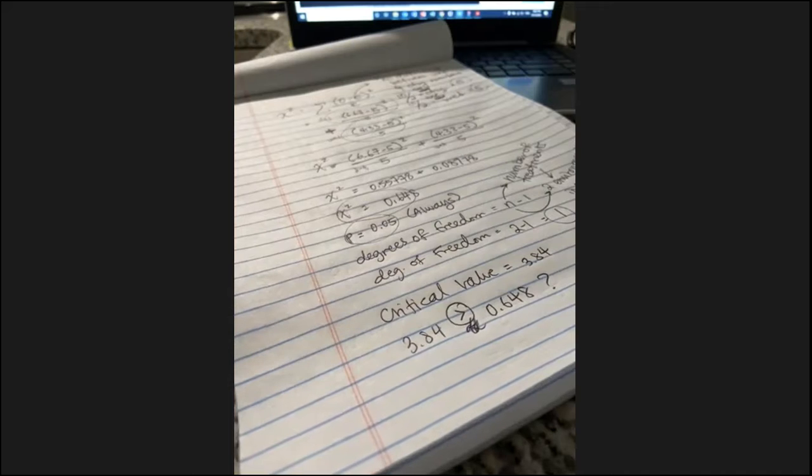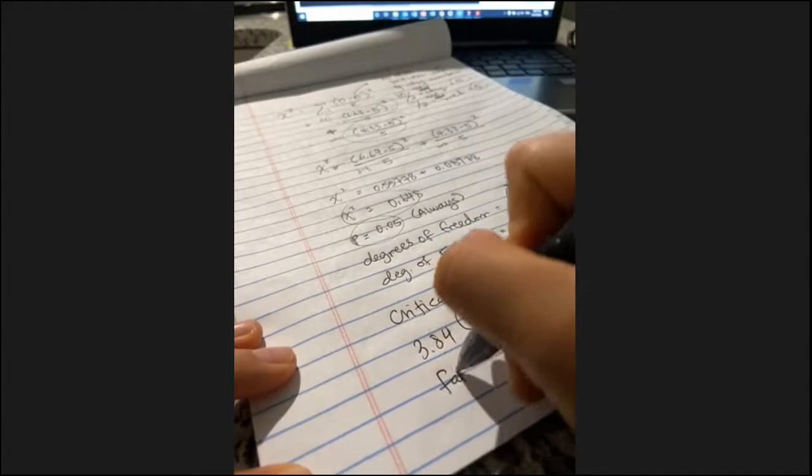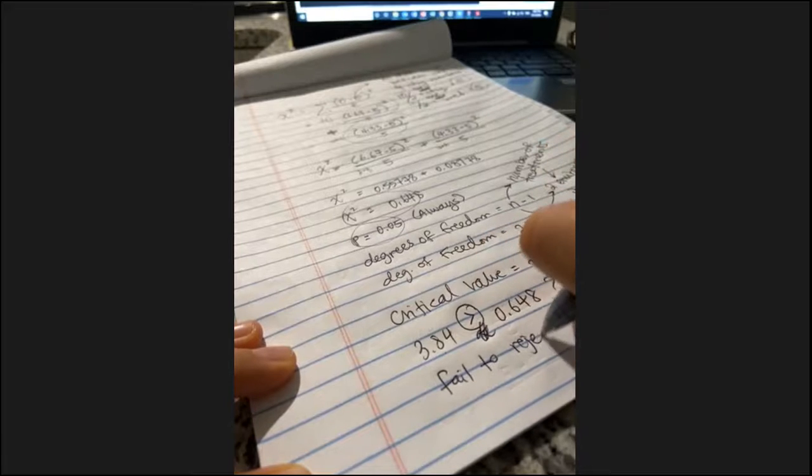So if it's greater than, that means that the differences that we found from our data versus being evenly split between 5 and 5 isn't actually a big difference, right? So if we have a 0.648 and it's smaller than 3.84, then we're going to fail to reject our null hypothesis.